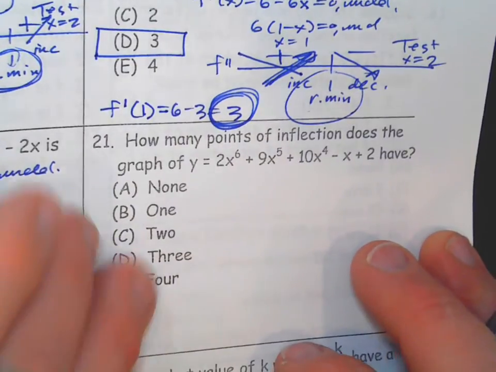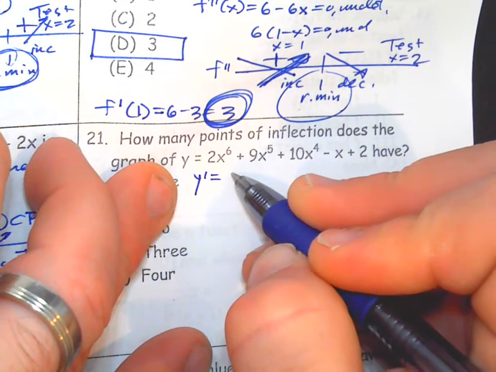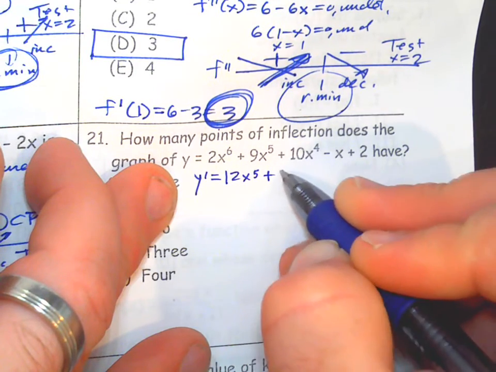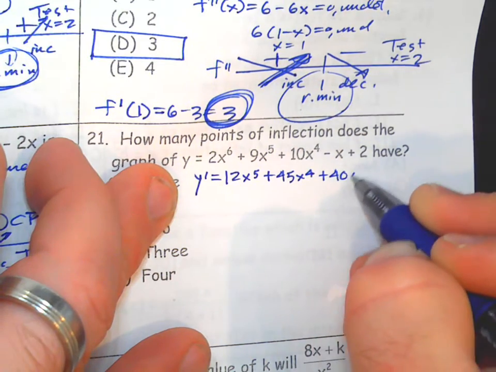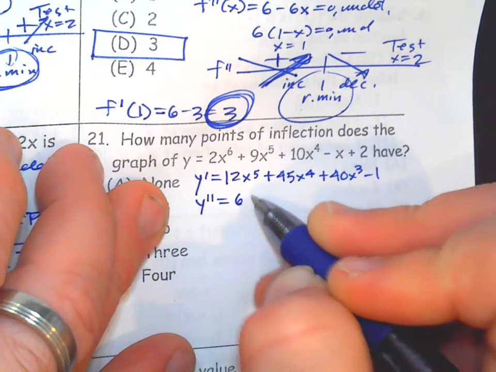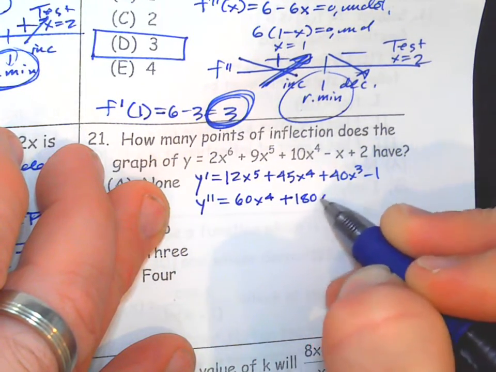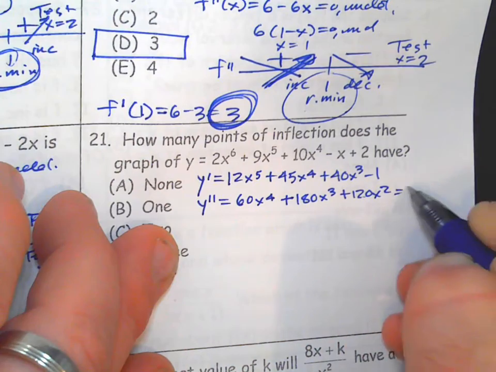How many points of inflection does this have? Okay, well, let's find the second derivative. First derivative first, 12x to the fifth plus 45x to the fourth plus 40x to the third minus 1. Second derivative equals 60x to the fourth plus 180x to the third plus 120x squared equals 0 undefined.